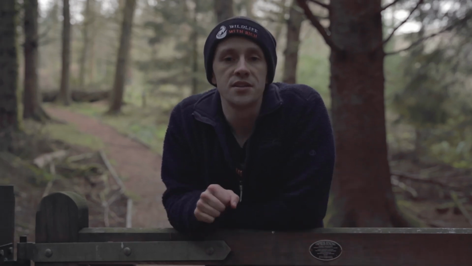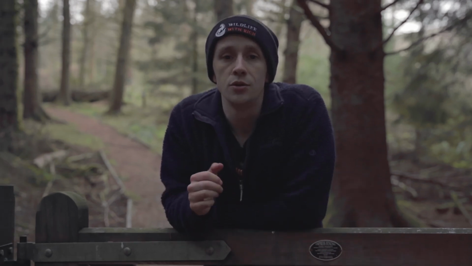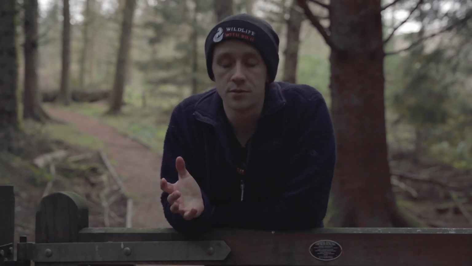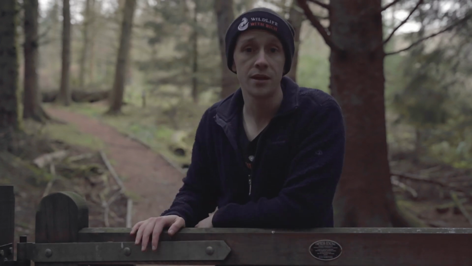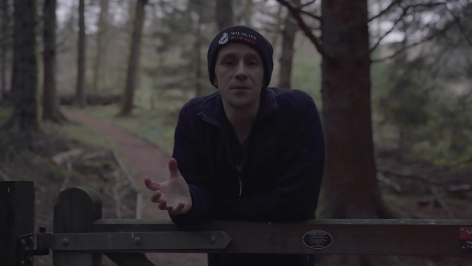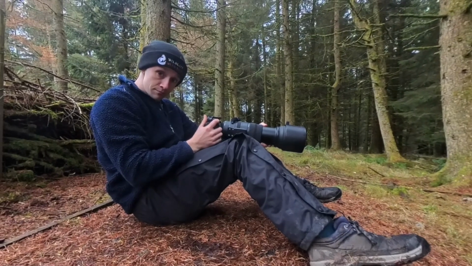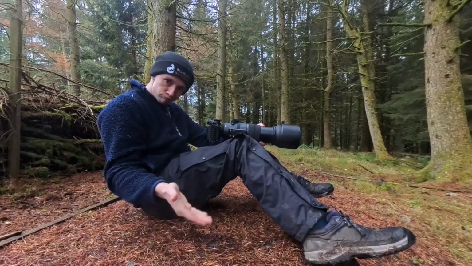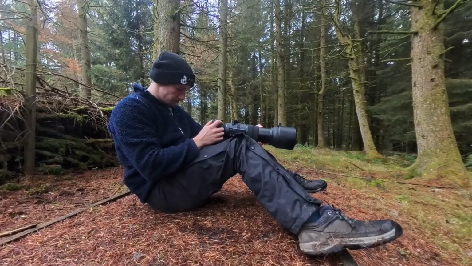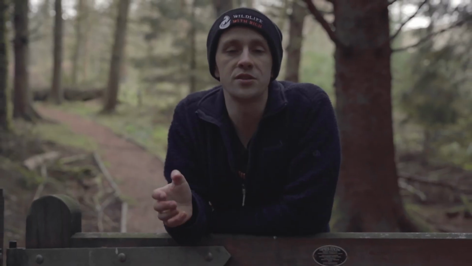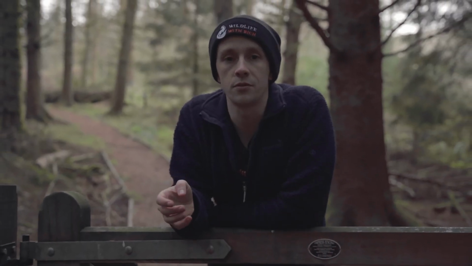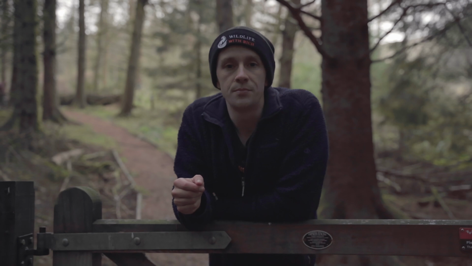But there are other additional pieces of equipment that you could use. You could get creative using the environment around you. For example, this gate would be great because it's really sturdy. Or you could potentially try this technique where you use your legs to stabilize your camera. This also has the additional benefit of allowing you to get down to eye level, which is always crucially important within wildlife photography. The other option when it comes to stability is to use in-camera stabilization.